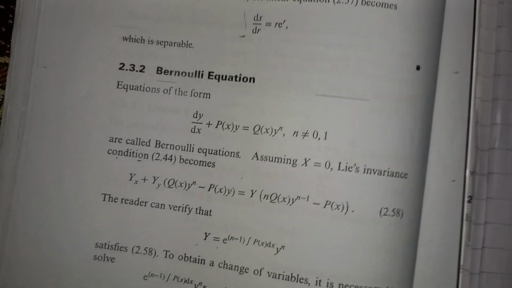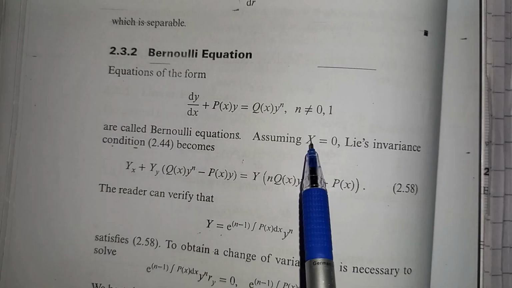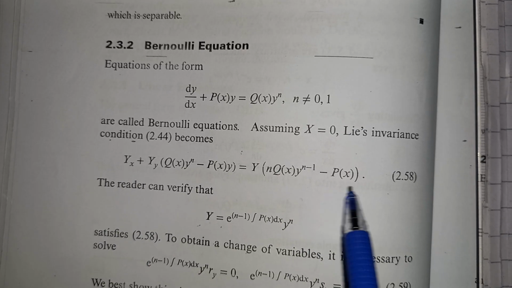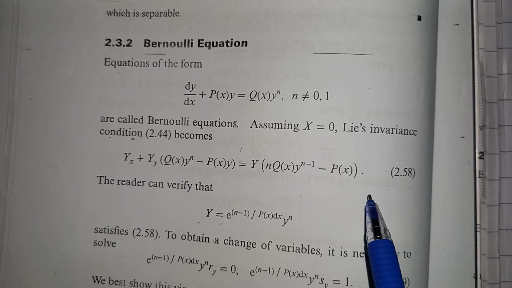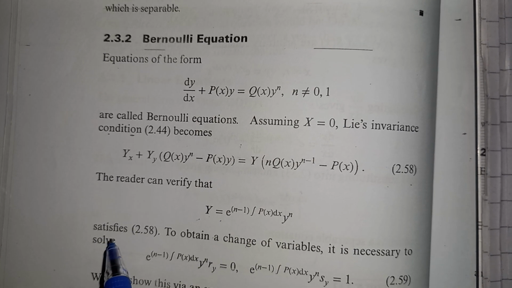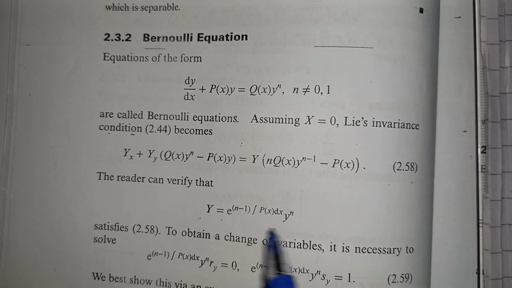Now when you substitute all of these values in the linearized invariance condition, then you will get equation number 2.58, and you can verify that this equation is identically satisfied.